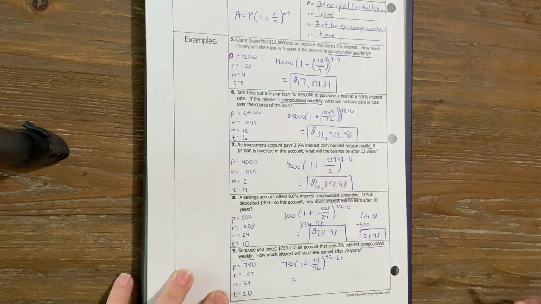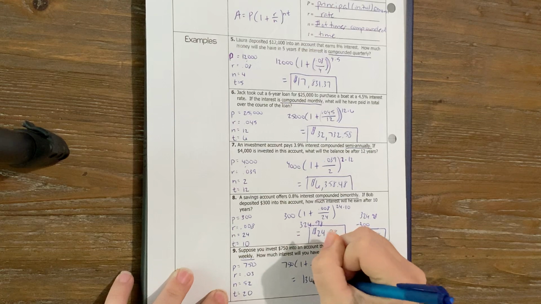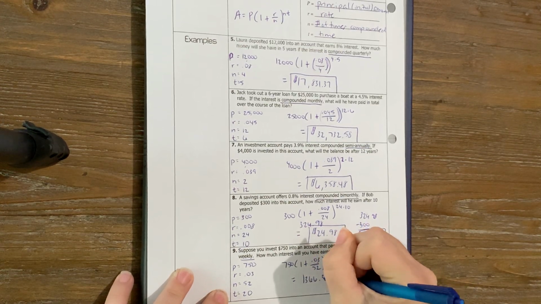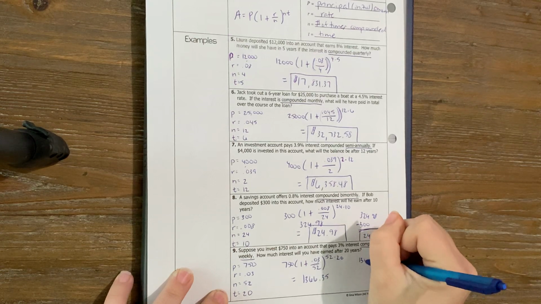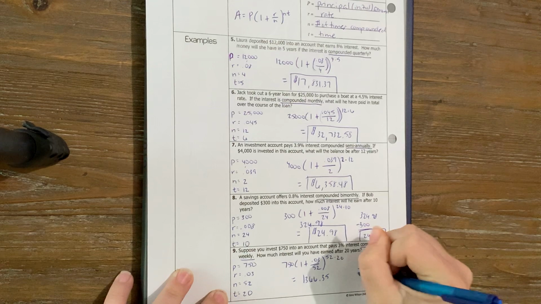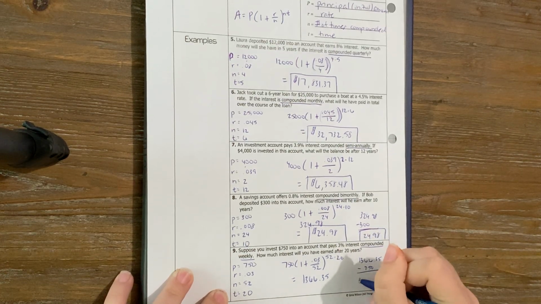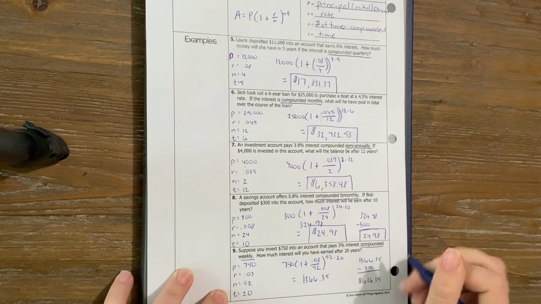Okay, so when you type that in, you end up getting 1366.35. And then to find the interest, you take the difference between that and the starting amount, which is $616.35.